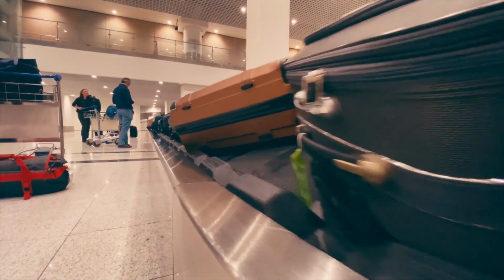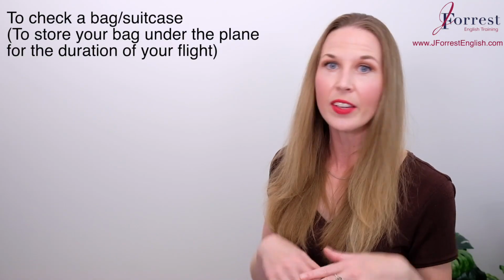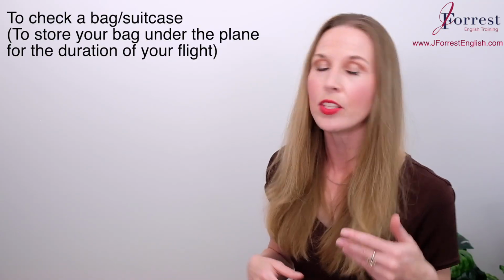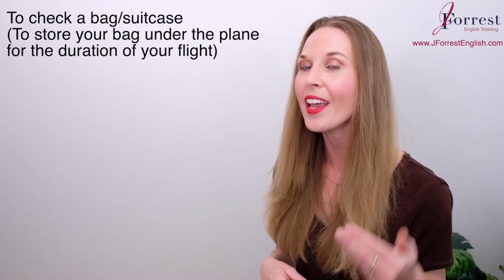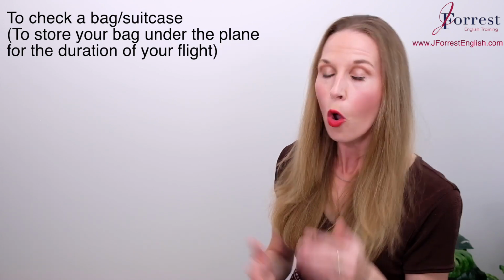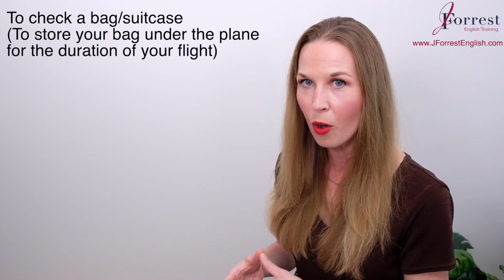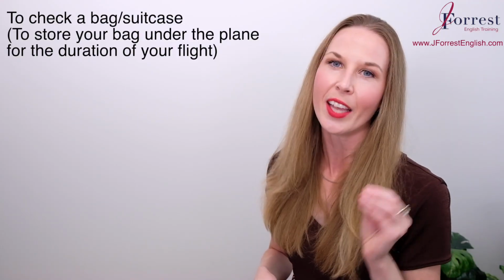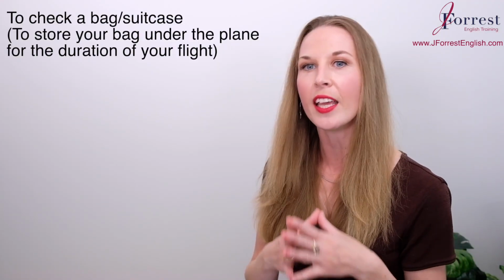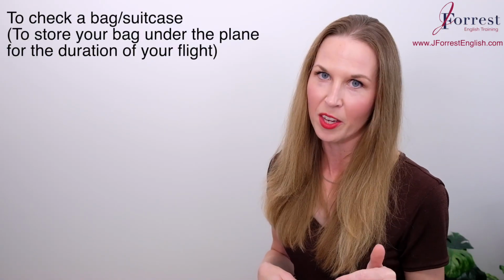But keep in mind that now a lot of airlines will limit how many bags you get. Some of them don't even allow you to bring any bags on the plane unless you pay extra for it. So you need to check with the airline or check your ticket because it will tell you how many checked bags you're allowed. So if you're checking a bag, that's the very first thing you would do at the airport. You would check your bag.